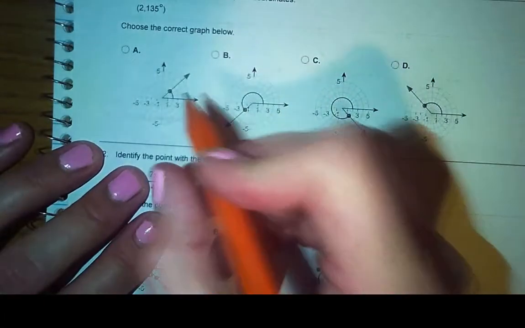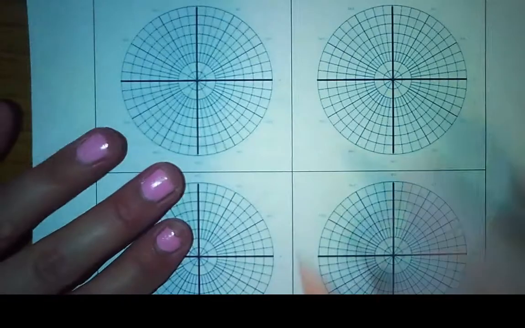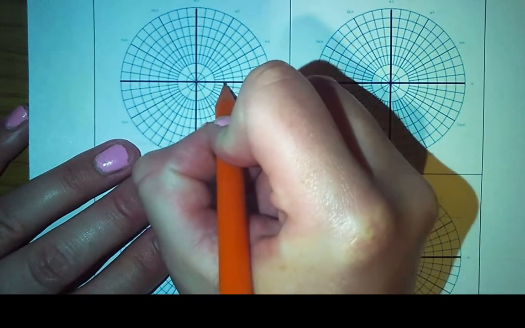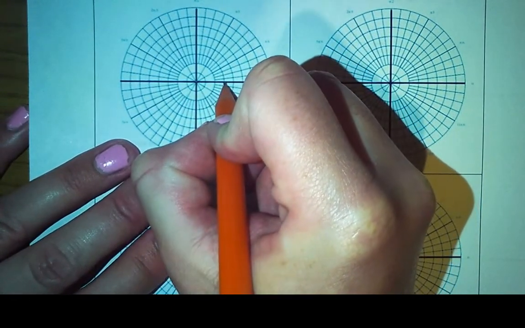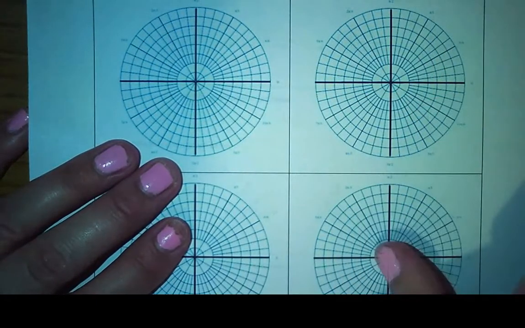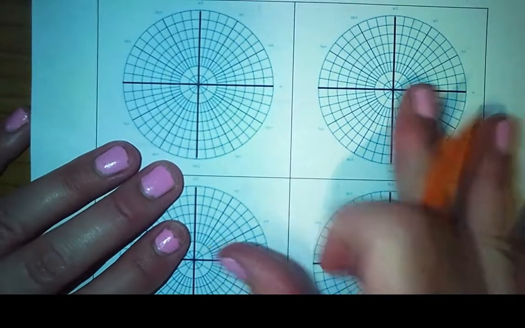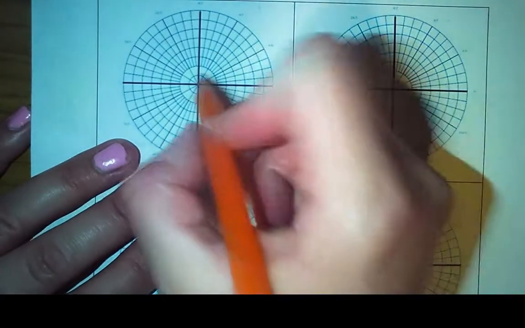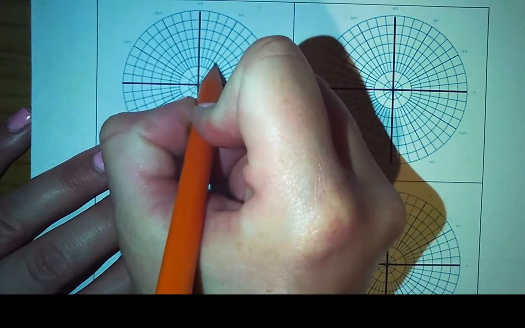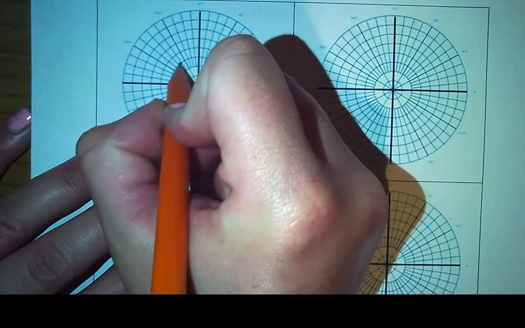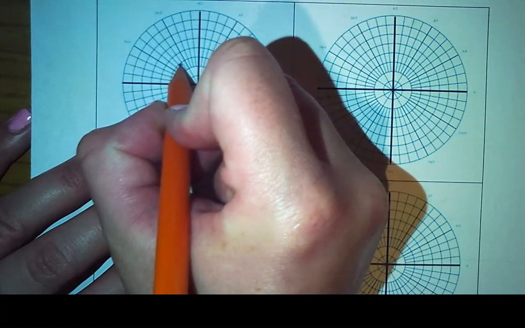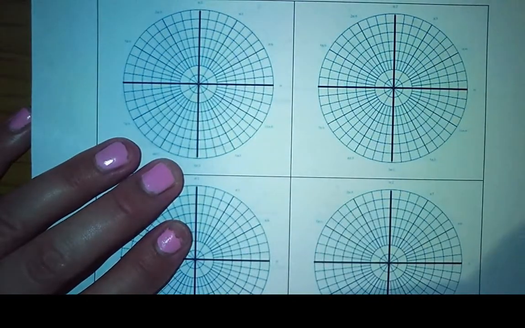So from the pole, I'm going to scooch out 2 units. Here's 1 unit, here's 2 units. And then I'm going to swing around 135 degrees. We're not expecting vast amounts of precision here, so basically I just need you to recognize which quadrant you land in. If I count out 1, 2 as a radius, and then swing around, following that little guide, to about 135 degrees, which is going to be somewhere right in there, you're essentially in quadrant 2, correct?